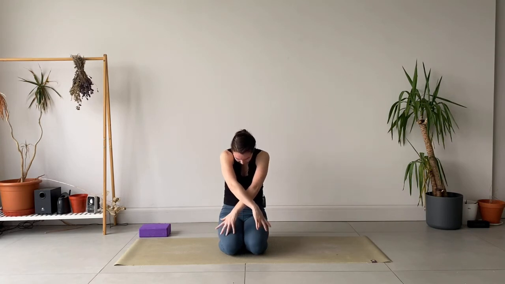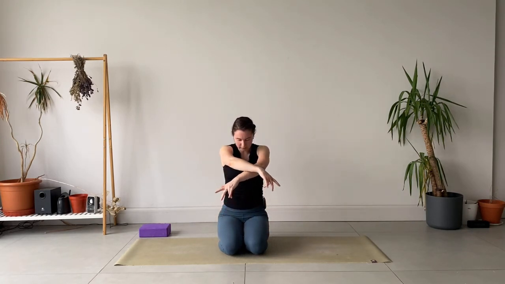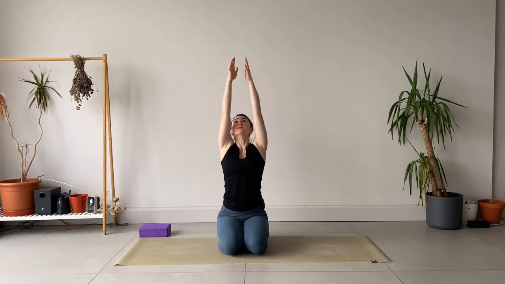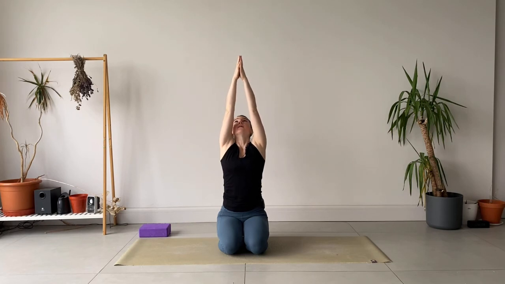Gently release, lifting the arms up, straighten out through the spine, take the arms out wide, and then all the way up. Lift the gaze towards the hands, looking up, and then taking the hands down in front of the chest.